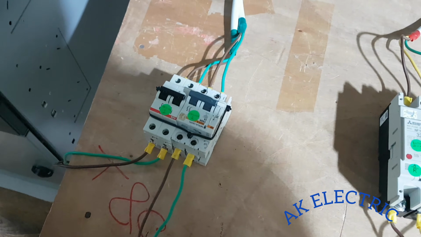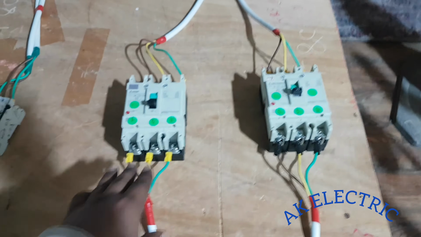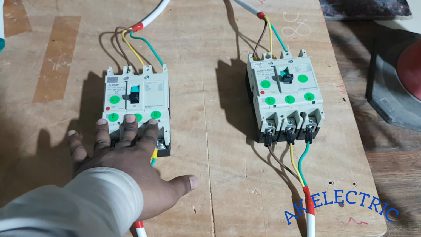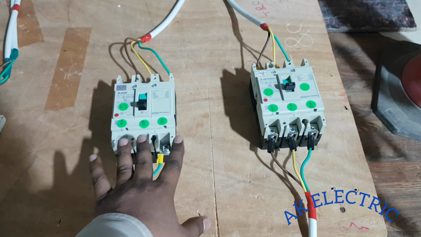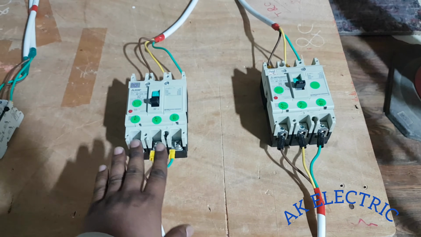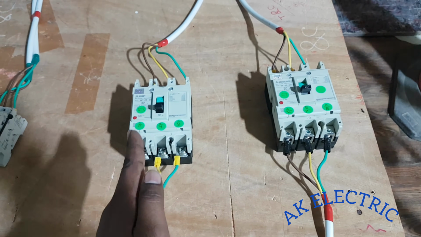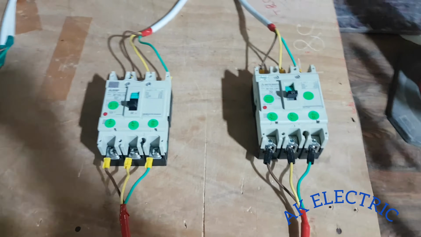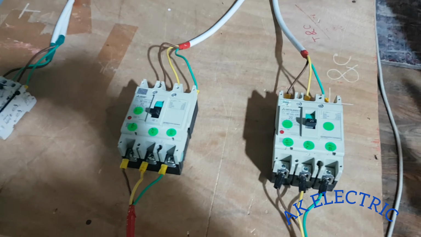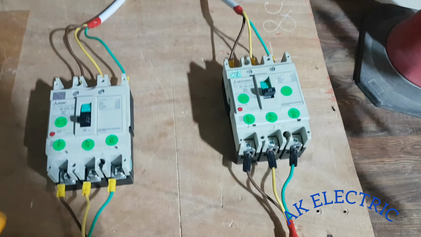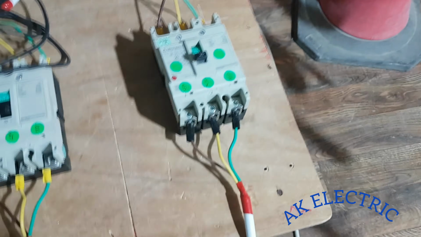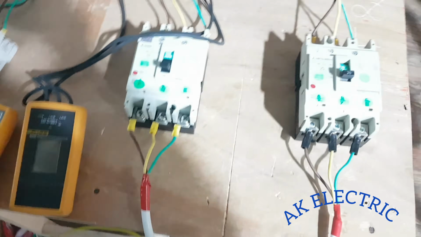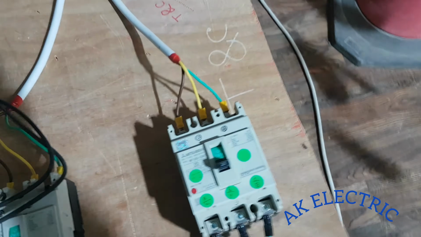Before giving the supply to the switchgear, you have to check whether the voltage is 380 volt or not. Then you also have to check the phase sequence, L1, L2, L3, whether the sequence is available according to L1. If you give the wrong phase sequence, this function will malfunction, so the ATS function will have a problem. See here, this is our phase sequence meter. With this phase sequence meter you can check the phase sequence.